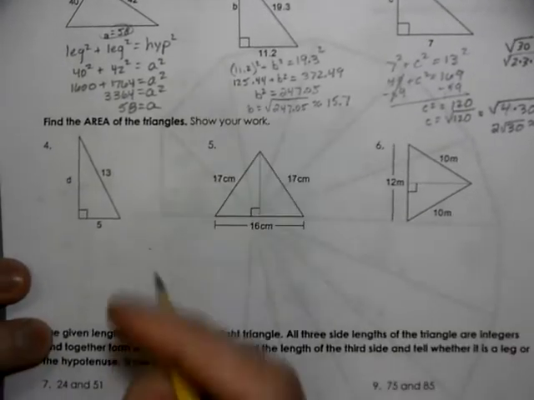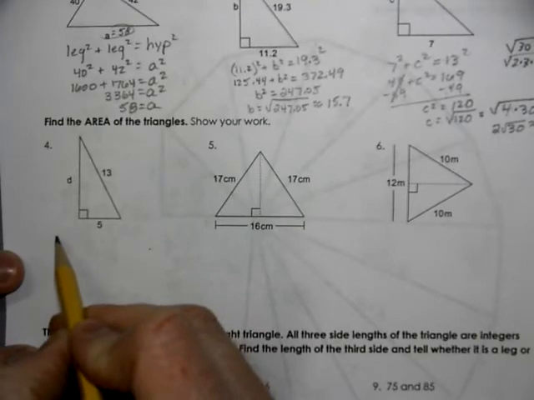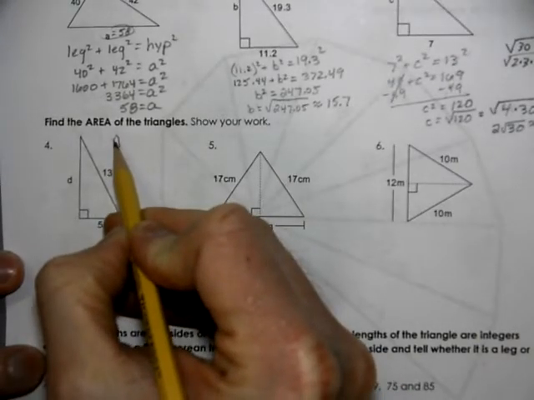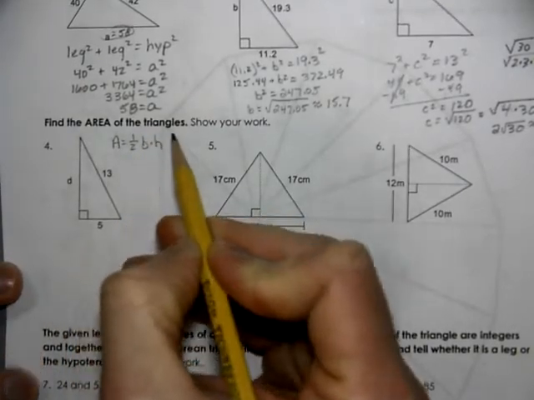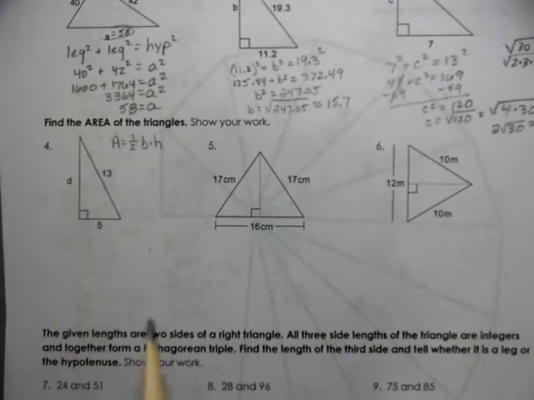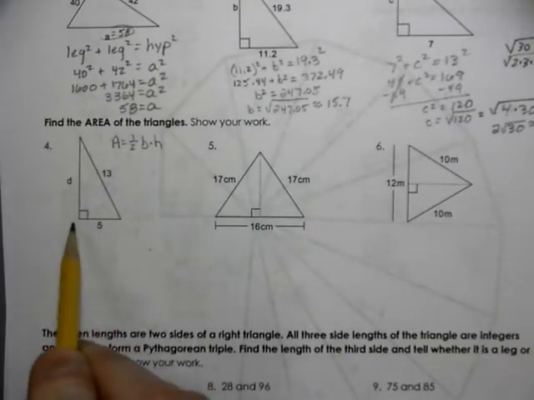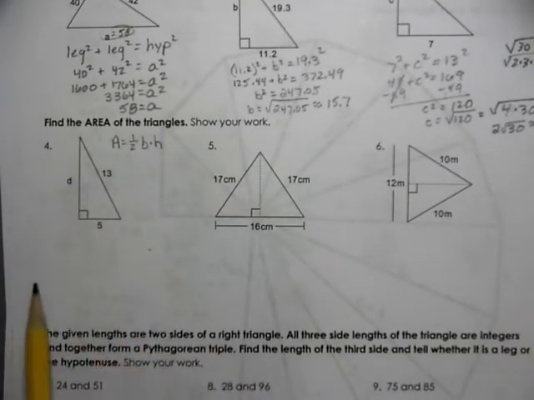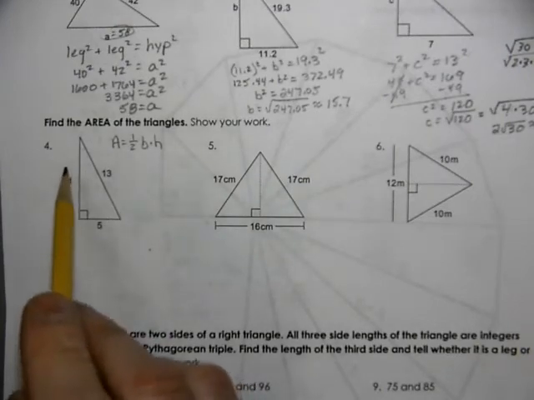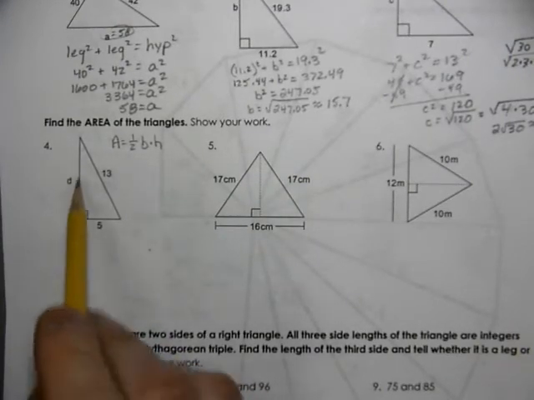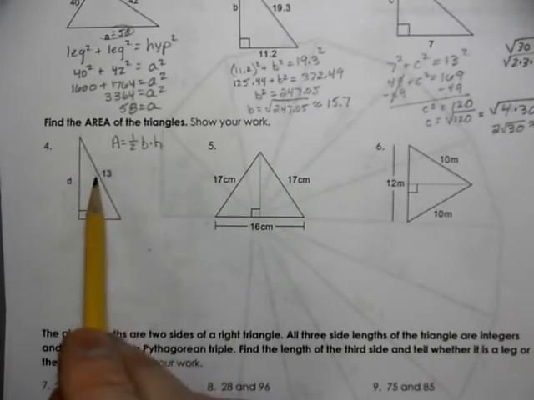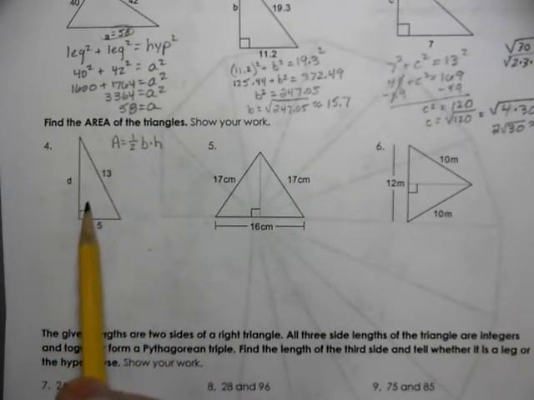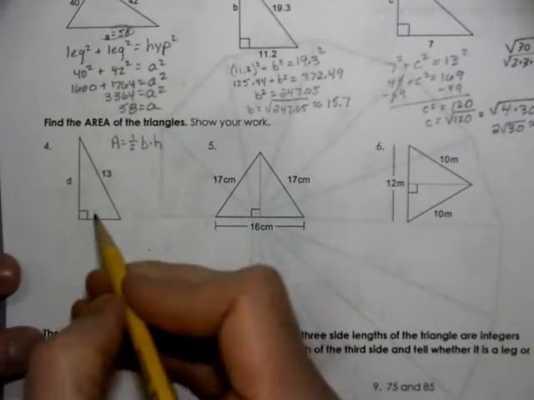To find the area of a triangle, we know that area of a triangle is half the base times the height. Well, the base and the height have to be perpendicular to each other, so those are always going to be the legs of a right triangle. So in this case, we need to come up with what the other leg is to figure out what the height is going to be. The 13 isn't extremely helpful for us in the area. It does help us figure out what the other leg is.